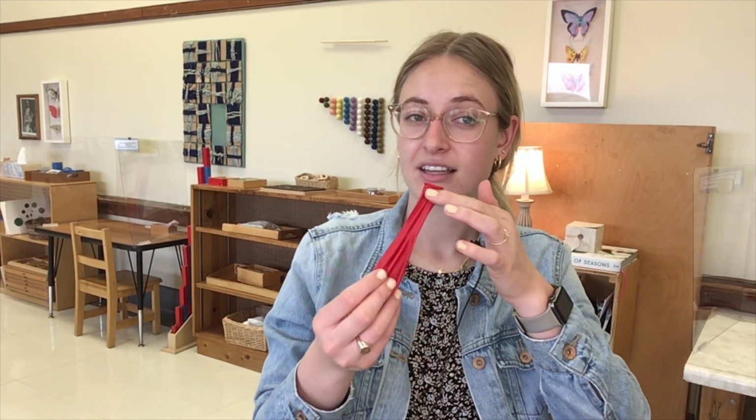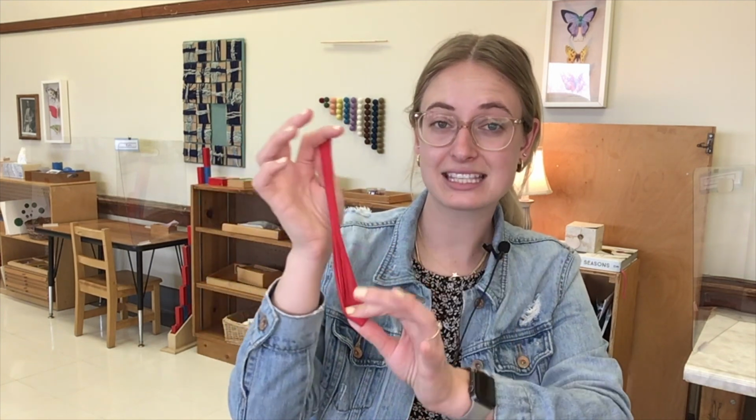Before we start our experiment, let's make some predictions. What do you think if I try to put a solid into the balloon? What do you think would happen if I tried to put a liquid into the balloon? Can you picture that? And what about if I tried to put a gas inside the balloon? What will happen? So here's our experiment.